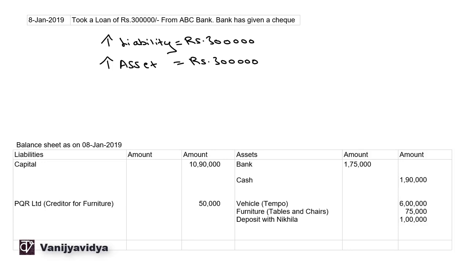So let's see the impact of this in our balance sheet. Increase in liability, that is loan from ABC Bank of rupees 3 lakhs. On liability side, loan from ABC Bank, 3 lakhs. And there is an increase in the asset, that is increase in the bank balance.